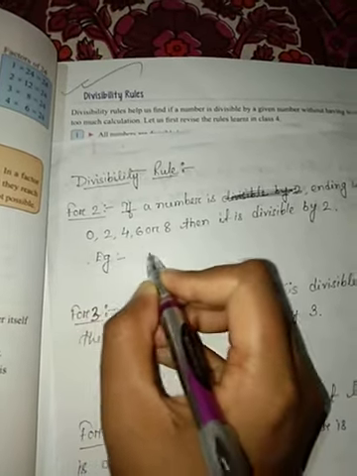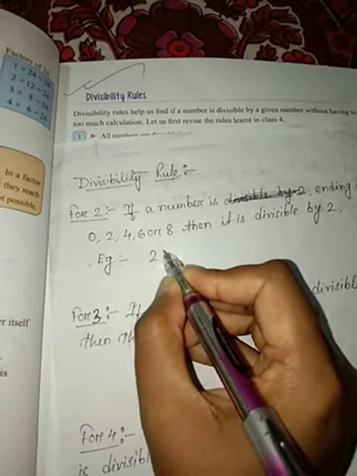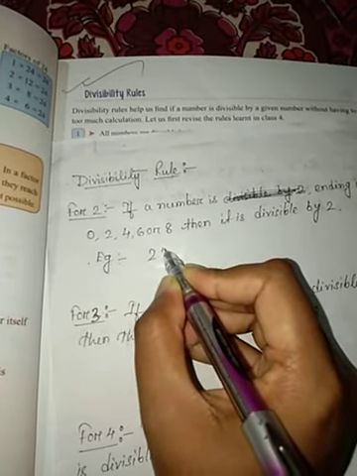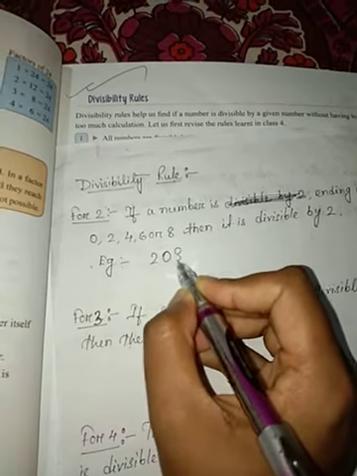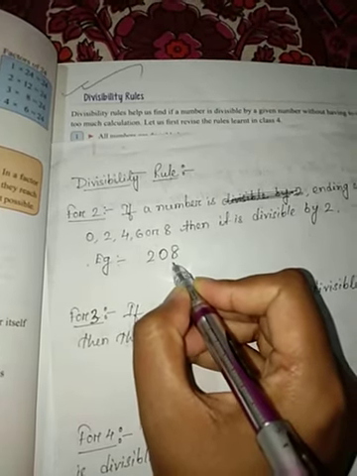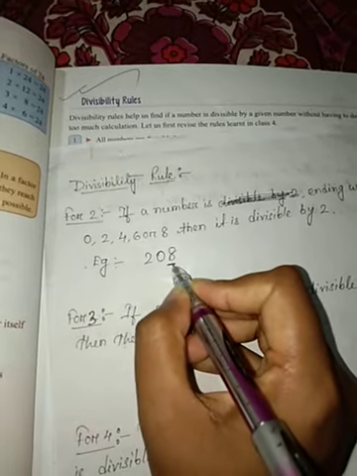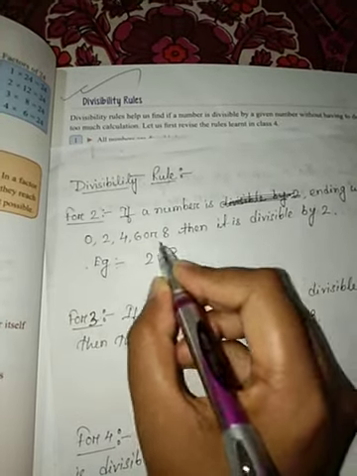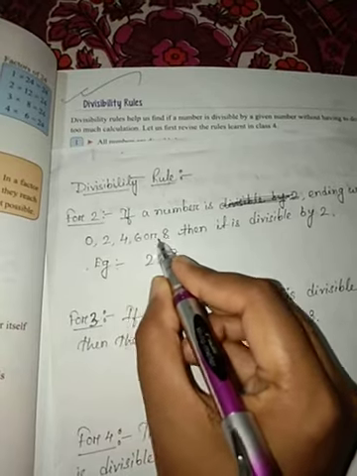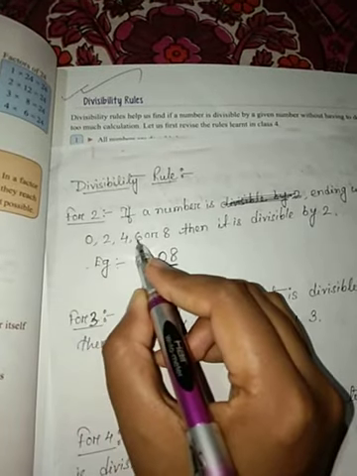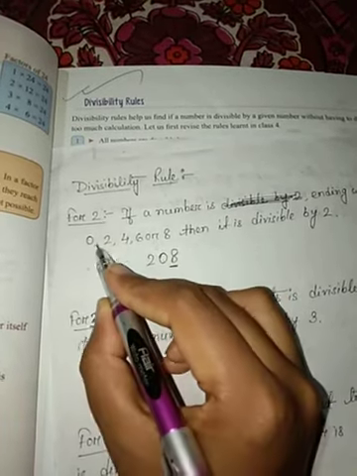I write a number 208. Here the last digit is 8, so this is divisible by 2 because in the divisibility rule of 2, the digits are 0, 2, 4, 6 or 8.